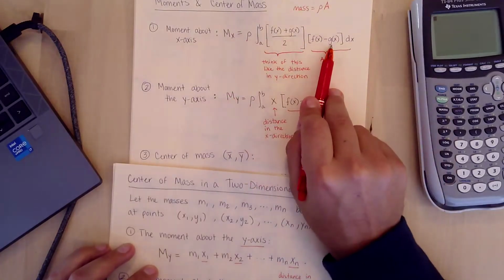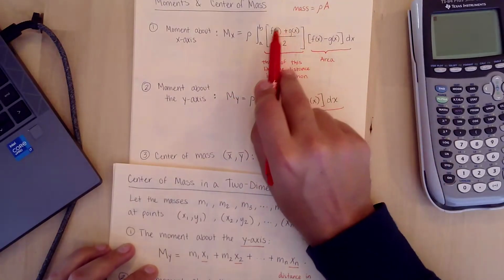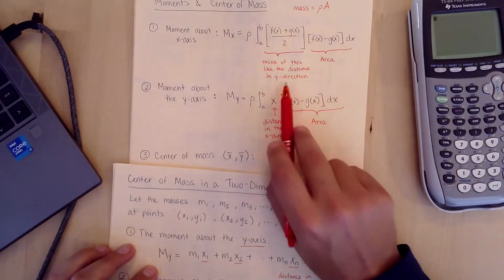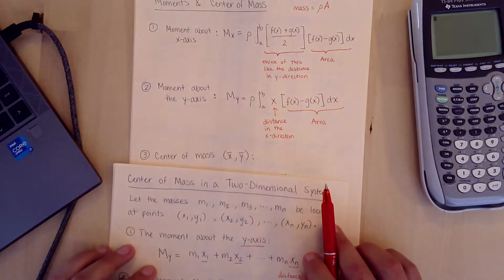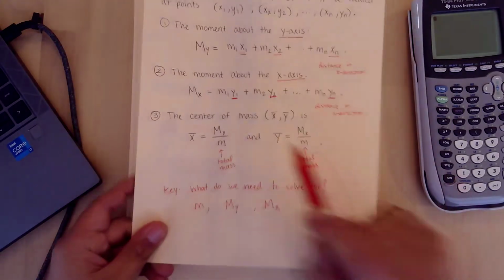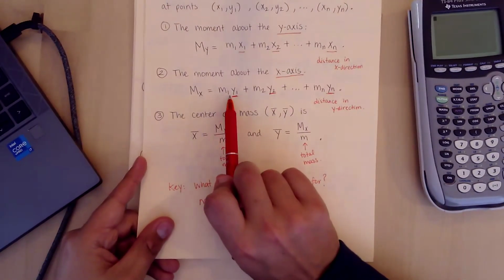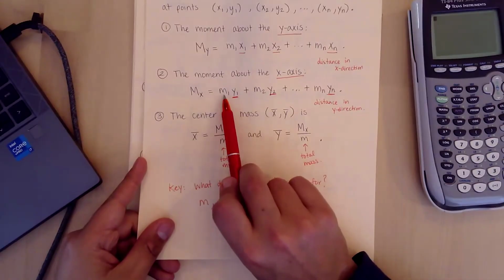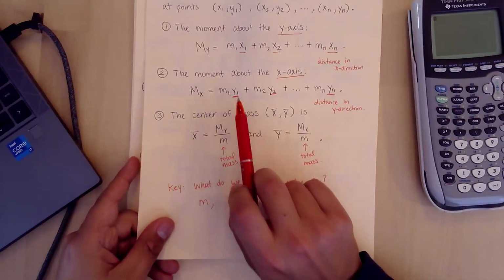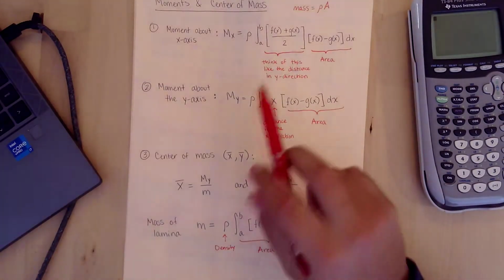So this times this gives you the mass. And then this is just the distance of those objects in the y direction. So it's really analogous to the same thing, where we're taking the sum of those masses times their y distances.